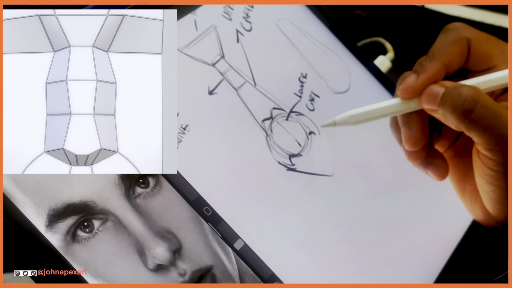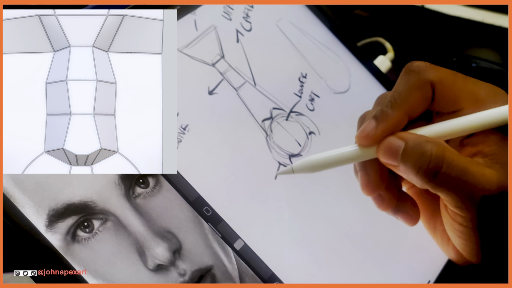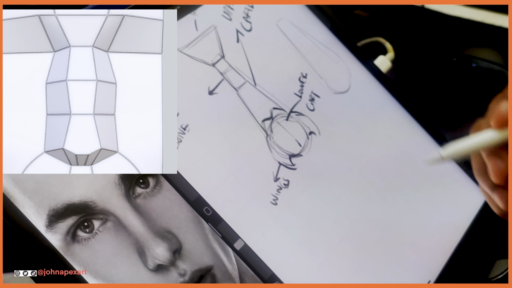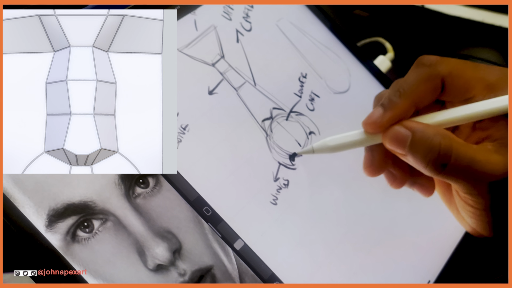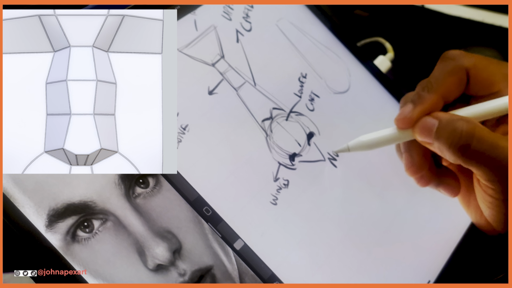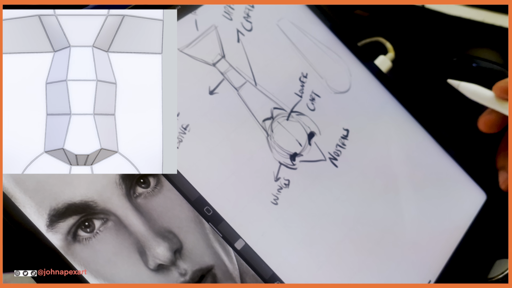We have the wings. Then we have the wings, and then finally the nostrils. Then we have the wings and nostrils.